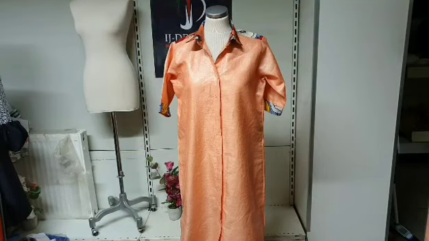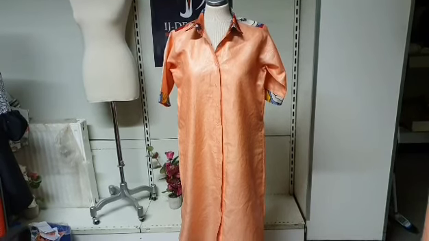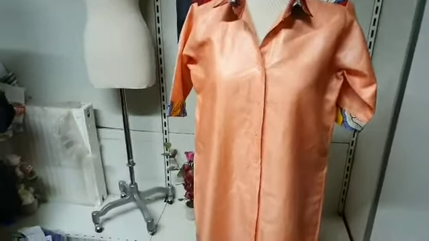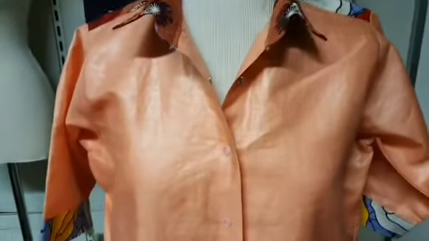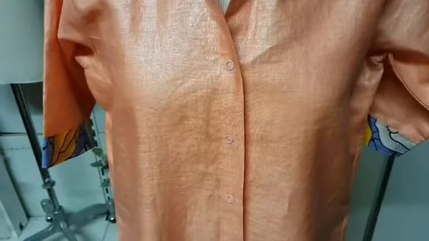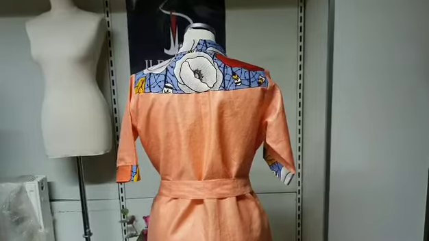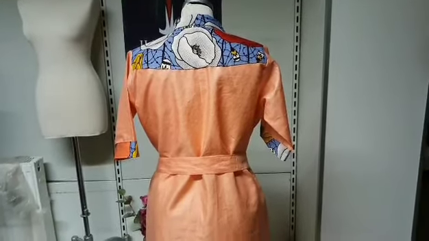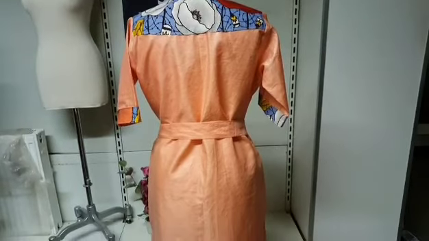Now guys, this is the finished look of our shirt dress. I now decided to put a pressing button. Can you see the pressing button? Here is the back of the shirt. We have just made it with a touch of Ankara material and linen fabric.